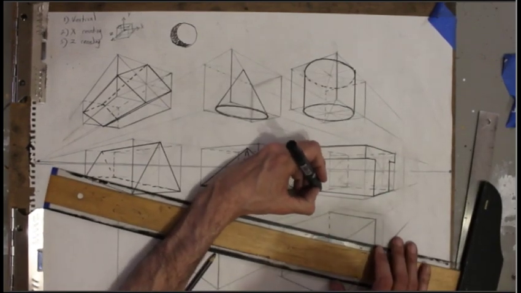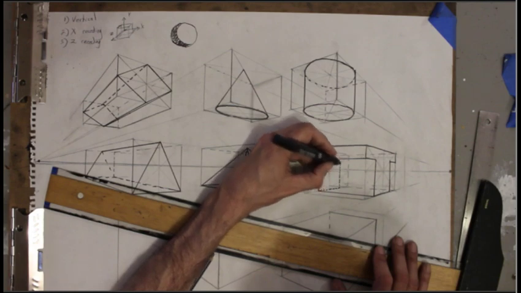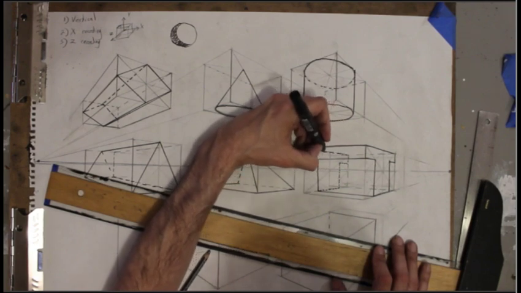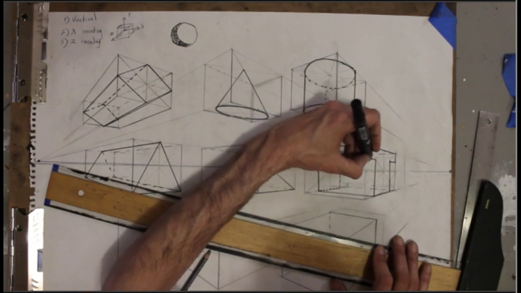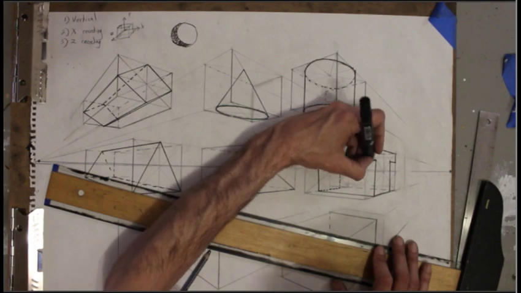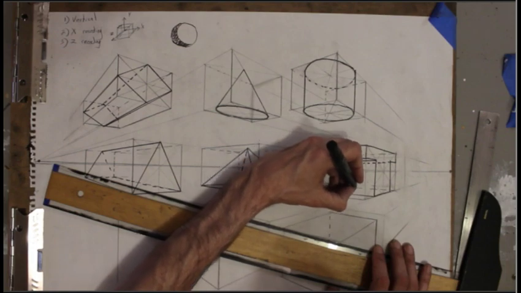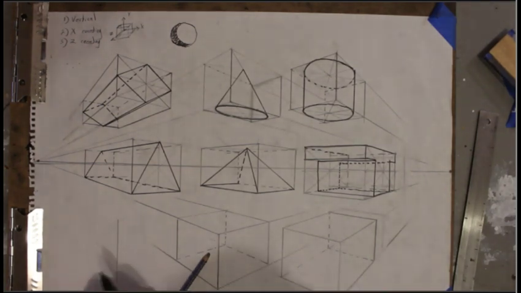Alright. Okay, more or less. See how that works? Like magic. Renaissance magic. Alright, 3 steps stairs and then we're done.